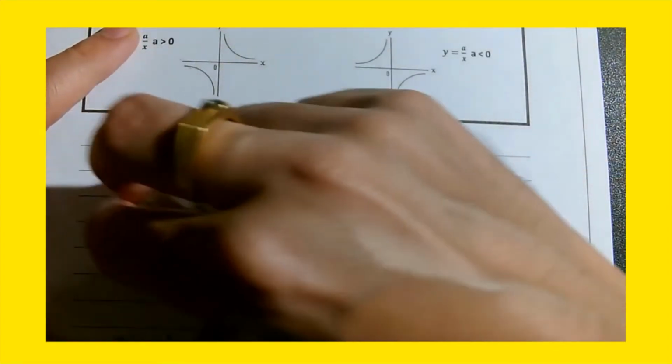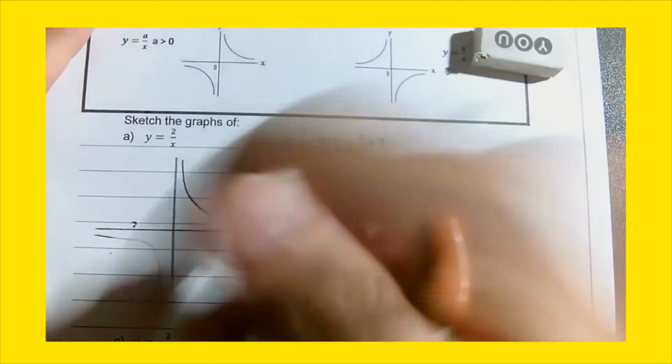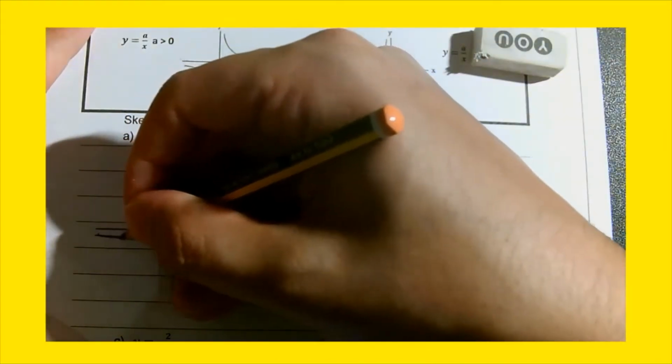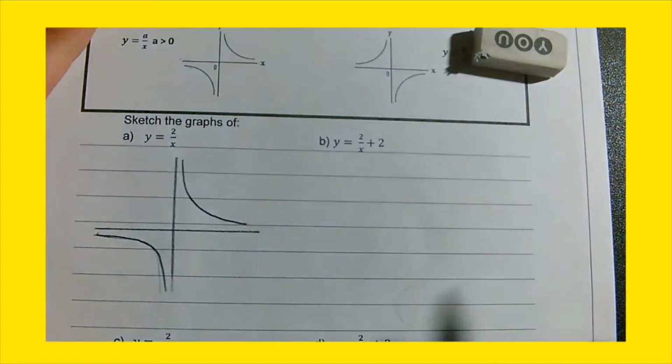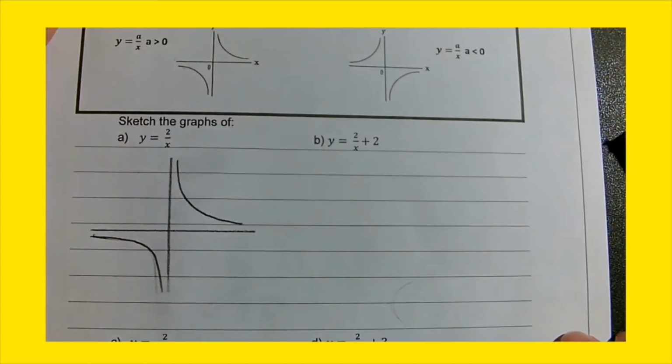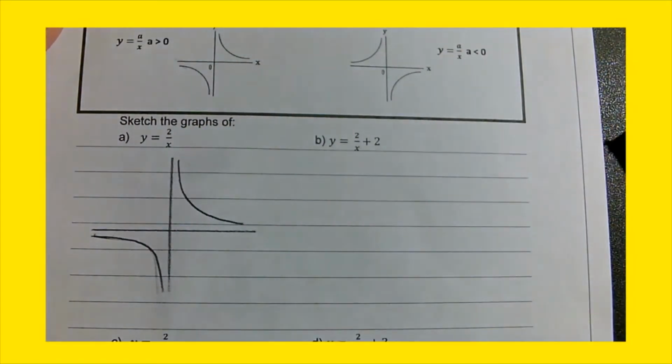Let's make sure my curve is a bit better here. Right, so that's going to be 2 over x.